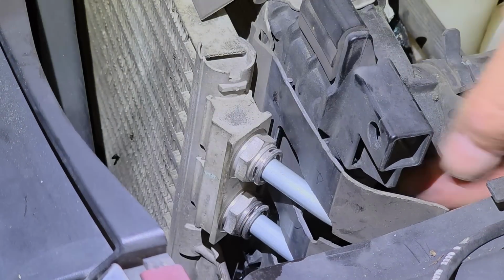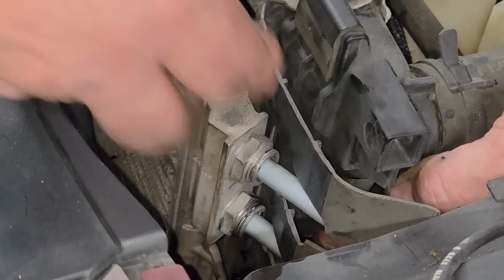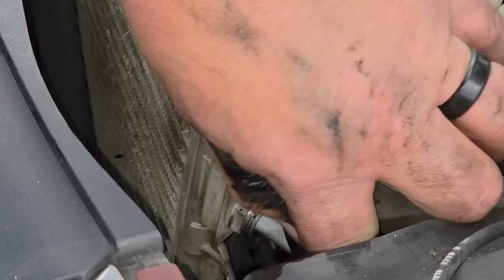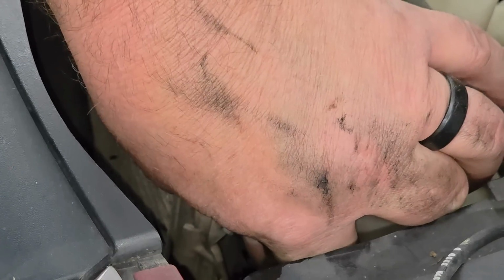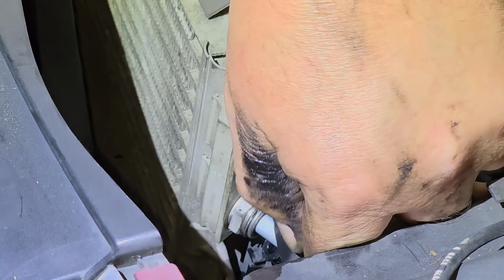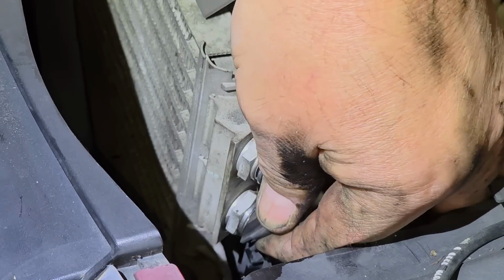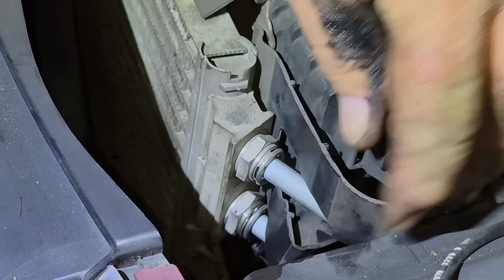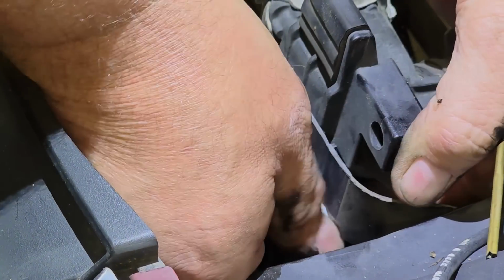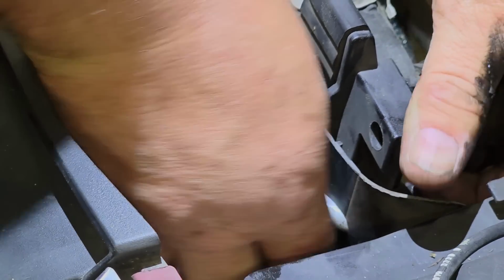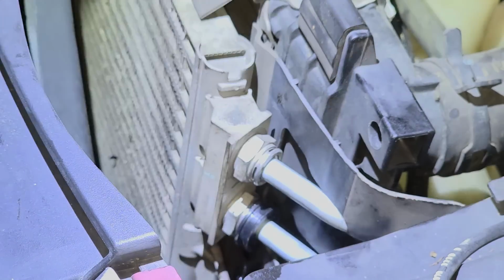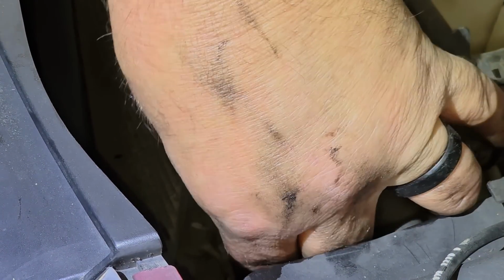There it goes, that's the bottom one. And we're going to put this collar in place. I say that like it's easy. And I know all you're seeing is the back of my hand here. Come on. Stop fighting me. There we go.